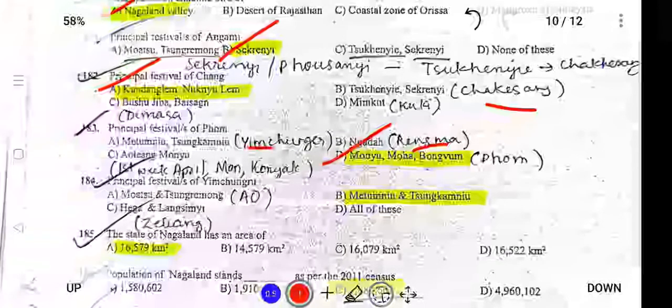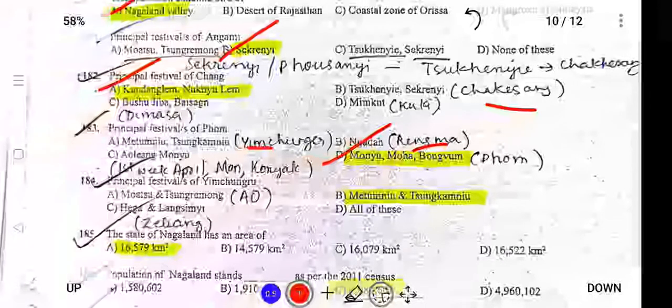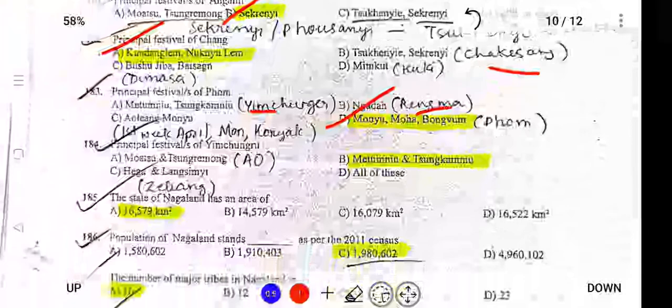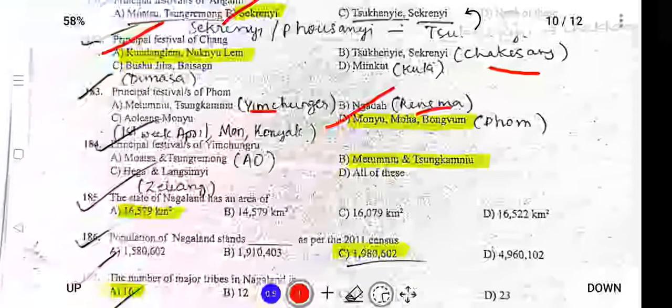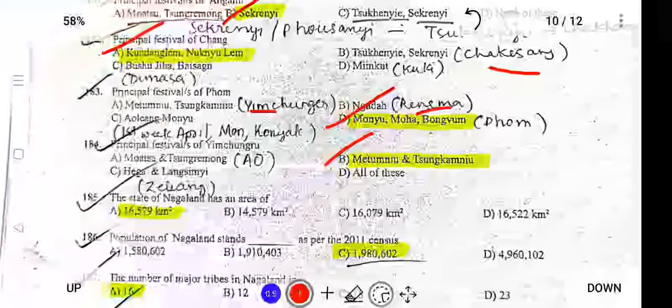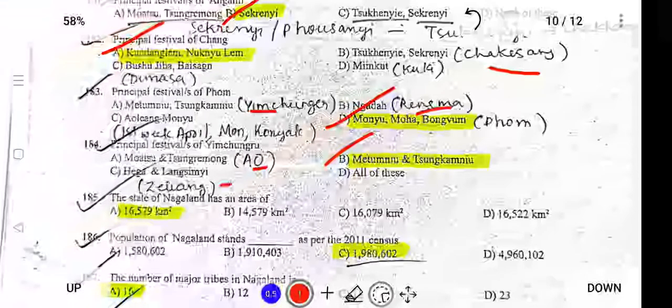Mimkut is for Kuki. The principal festival of Pom is Galado, and Mongyu, Moha and Bombom, Ngada for Rengma, Medimne, Chikamnido, Imchimur are all in Mongyu for Konyaks. It is celebrated in the first week of April. The principal festival of Imchimur is Medimne and Chigumni. Motsu and Changamong is for Ao, and Heka and Lang Shimyedo, Zielang Laze.